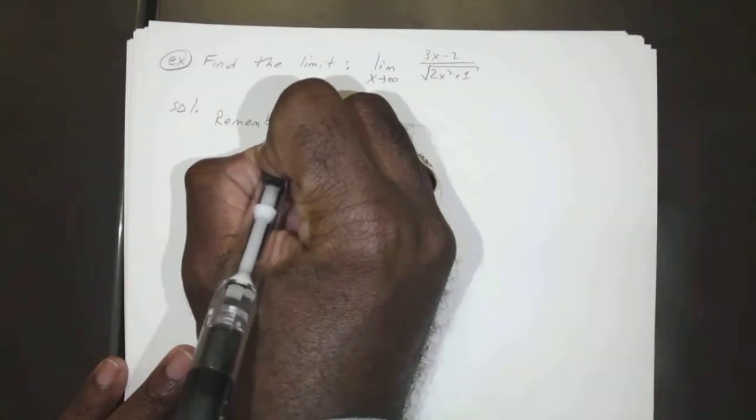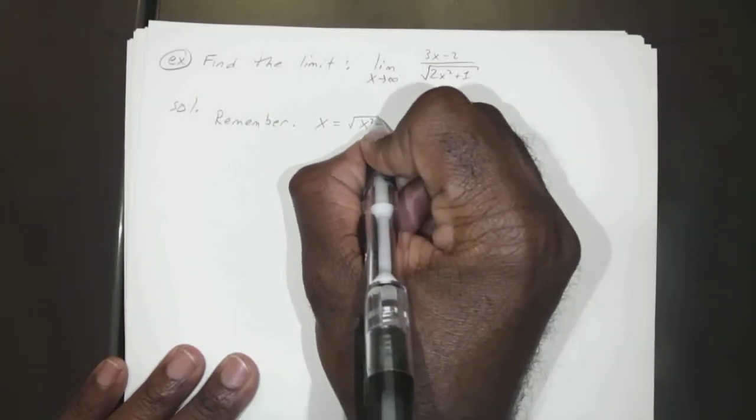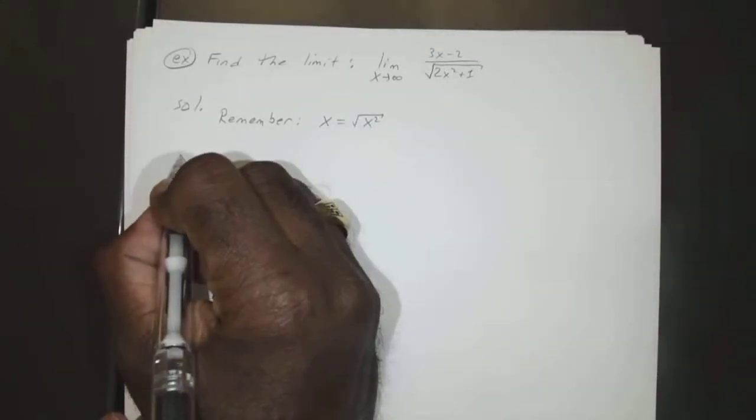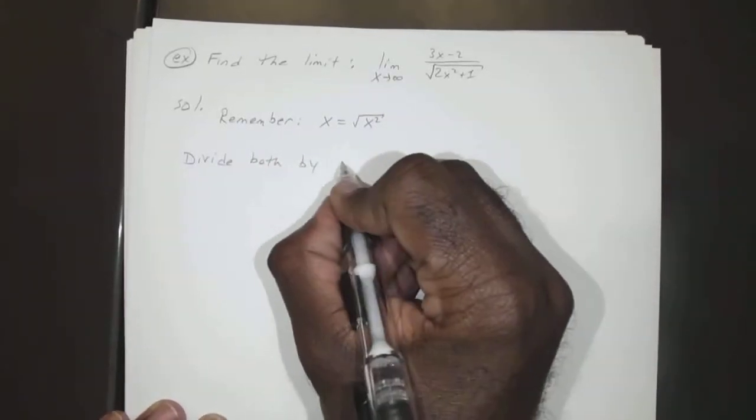Okay, so for this one, you want to remember that x is equal to the square root of x squared. And that's only because you're approaching infinity. If you're approaching negative infinity, then you would have x equals negative square root of x squared, because it would be a negative x value. Yep, square root of x squared. All right, so let's say if we divide both by x.